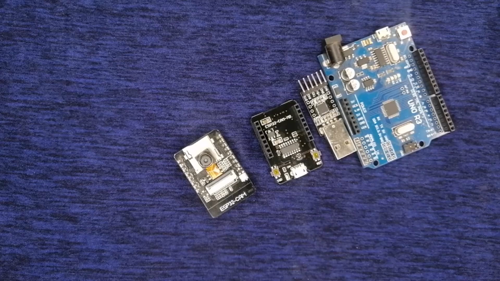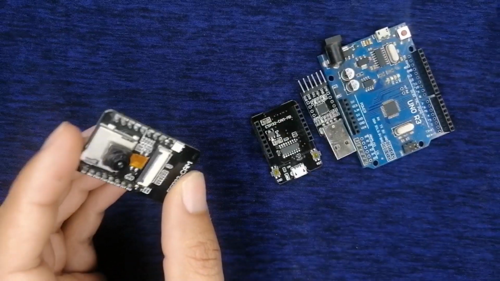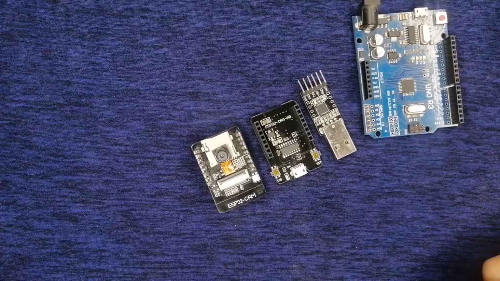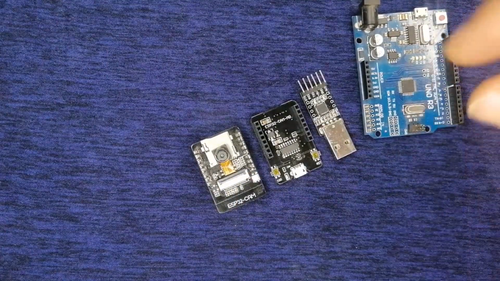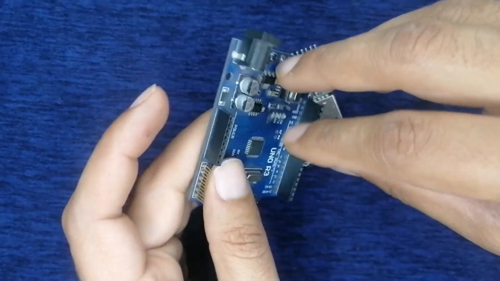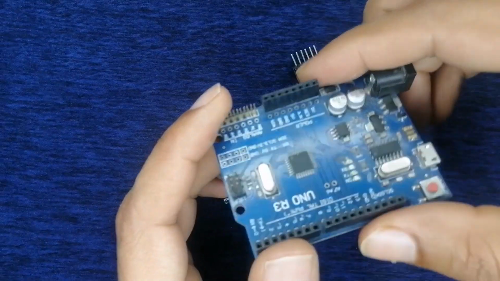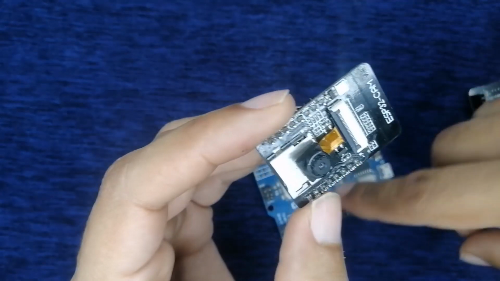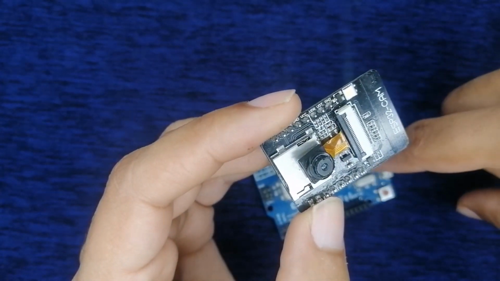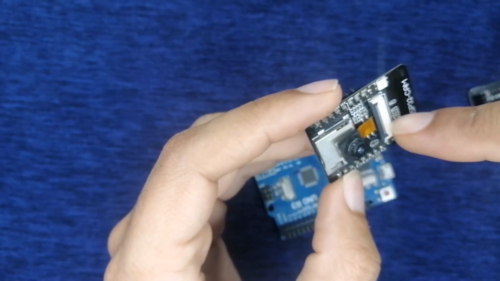In this video we will talk about ESP32-CAM. There are a number of ways in which we can upload the code into ESP32-CAM. First way of uploading the code is to use any Arduino UNO regular module to upload the code. Use the UART interface of both the Arduino UNO and the ESP32-CAM.